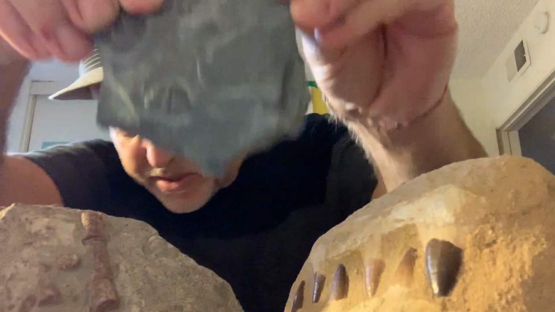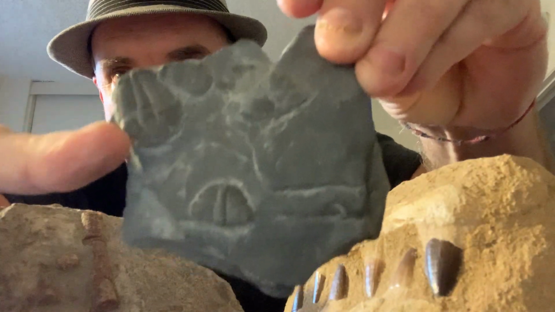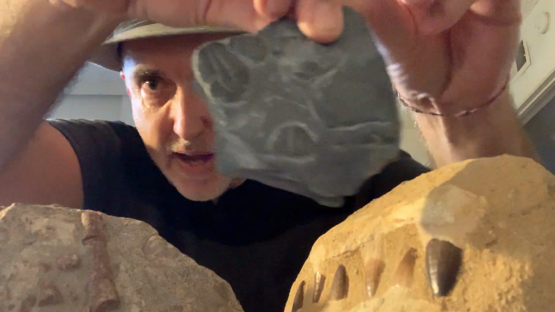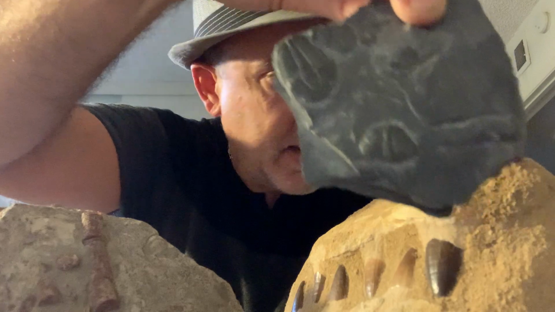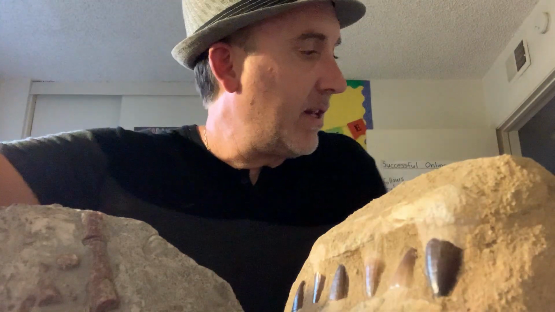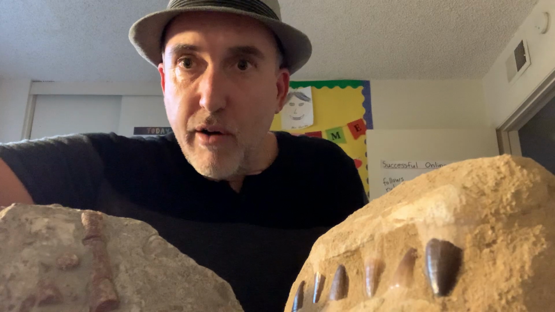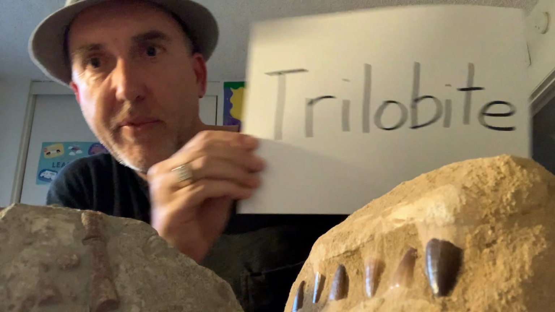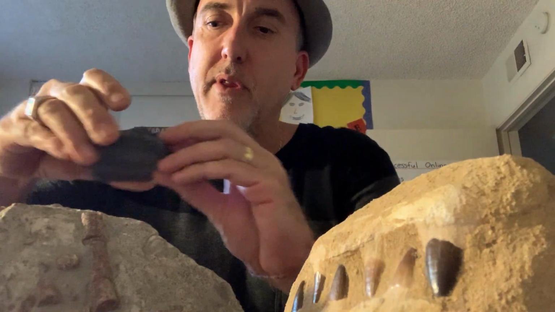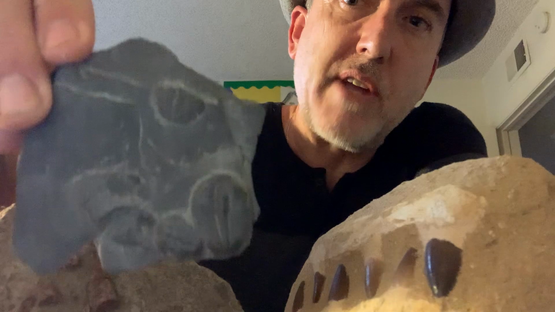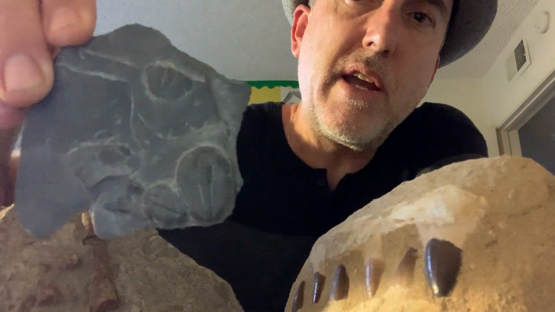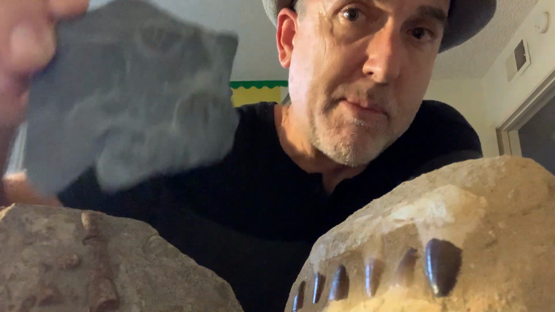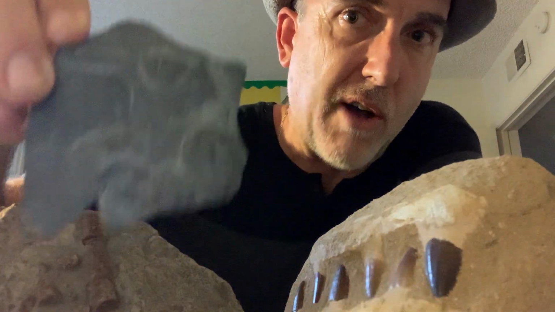All right, you can see the fossil here and another one here. That's an animal called a trilobite. Okay, a trilobite. Let me show you the picture of the word trilobite. Now, this kind of rock here is a dark color. This kind of rock is called shale. Shale is a type of sedimentary rock that you could find fossils in.